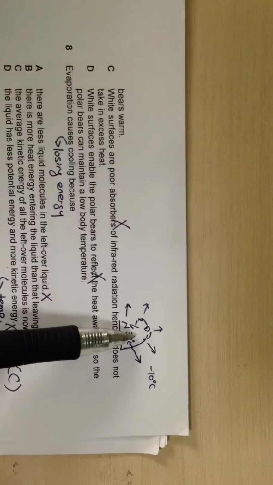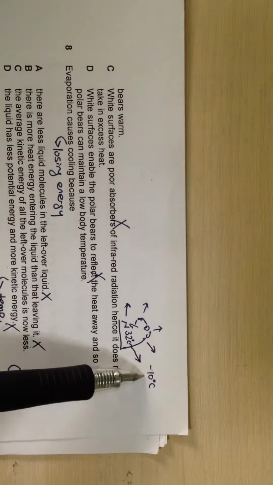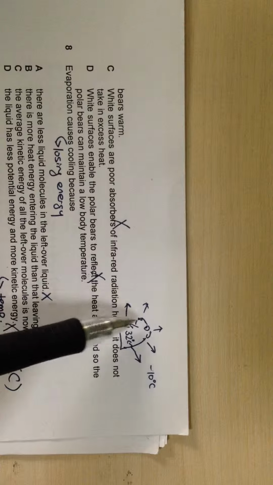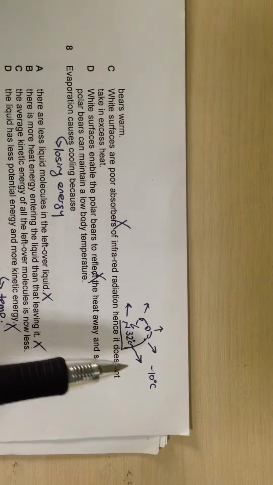So if you look at the cartoon I drew here, the bear will be at a higher temperature, and the surrounding is lower. So the heat transfer will be from the bear to the surrounding. So the keyword to be used is emitting. It is not absorbing, it is not reflecting. So let's carry on looking at all the options.